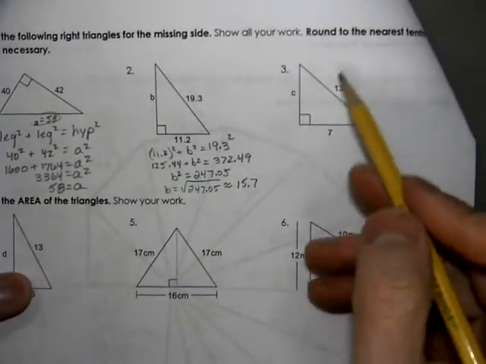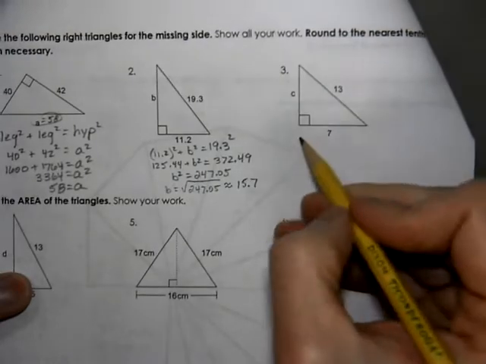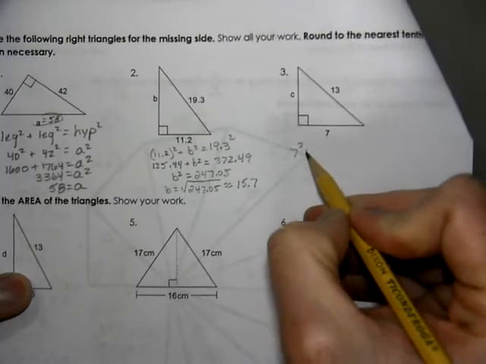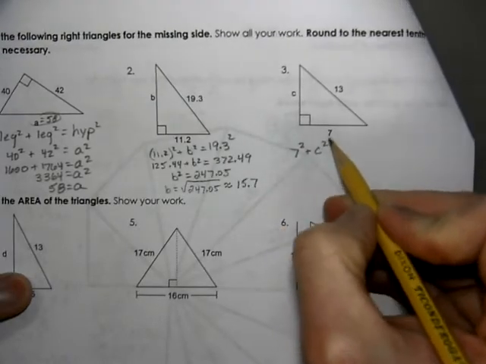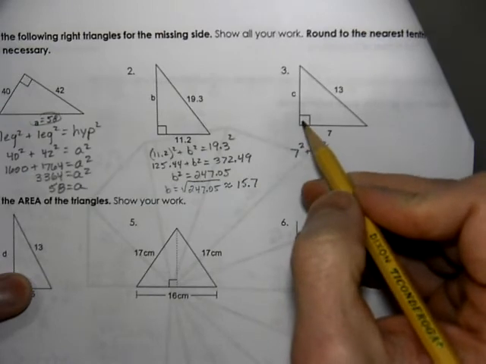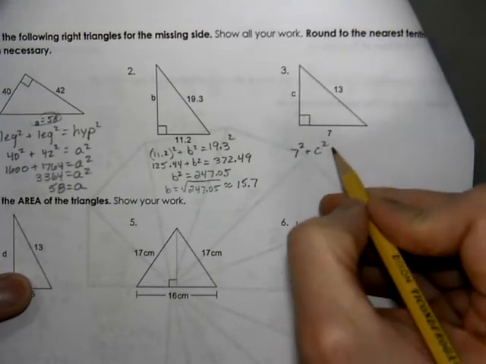Here we have leg squared plus leg squared equals hypotenuse squared. The legs, remember, are always the perpendicular sides. The hypotenuse is always across from the 90.